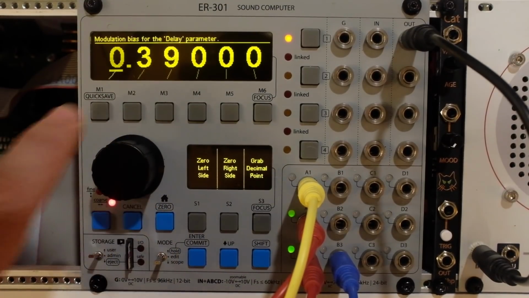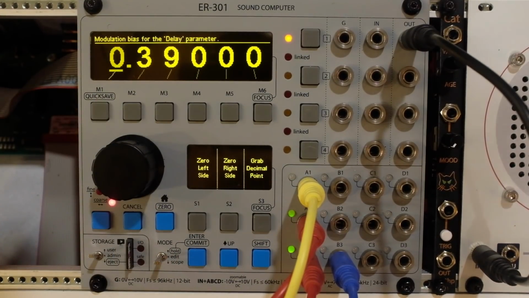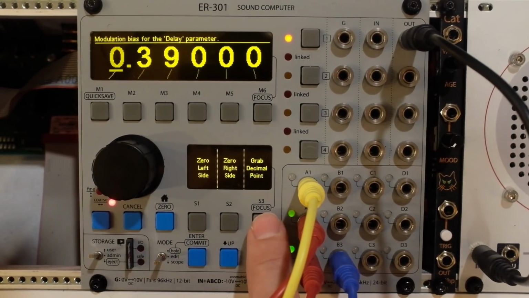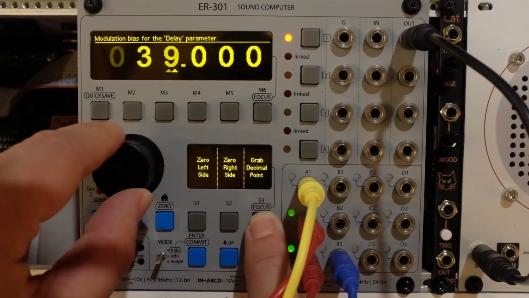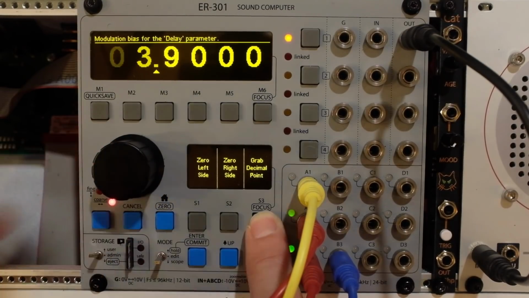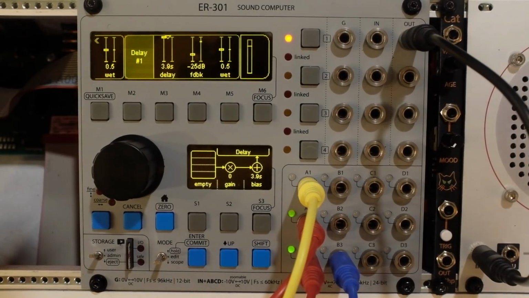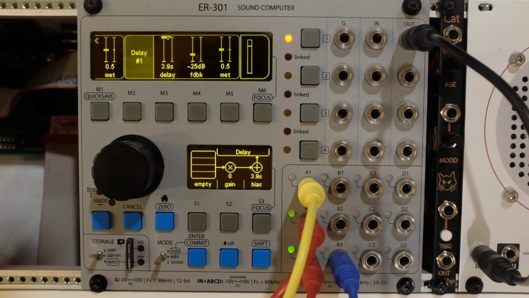On other parameters, it gets even more interesting because I can go in here. Let's say I like that number, but maybe I want it to be 3.9. I can literally just hit this grab decimal point, hold down this S3 button, and move the decimal place to where I want it to go. Let go, and there it is. Not all parameters will take, obviously. It depends on the kind of parameters you're working with, but you just have to keep an eye on that depending on what it is. So that's number 2, a new way of numeric entry for parameters.